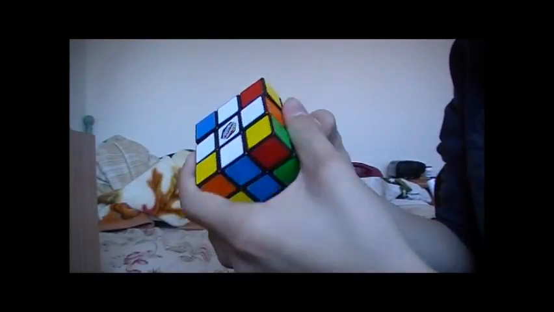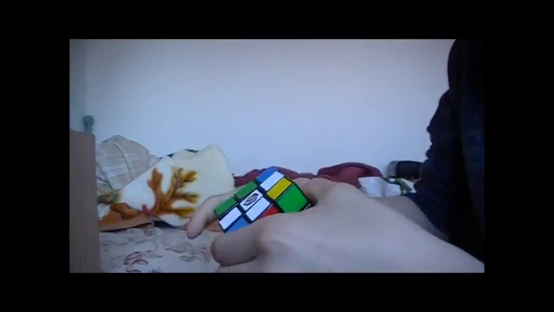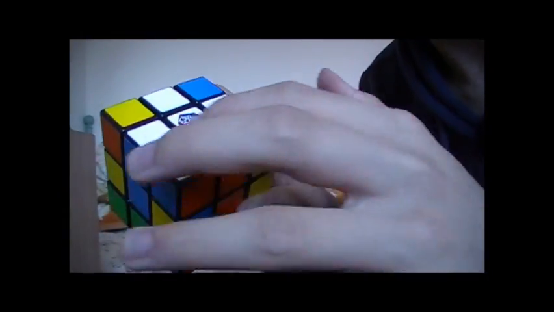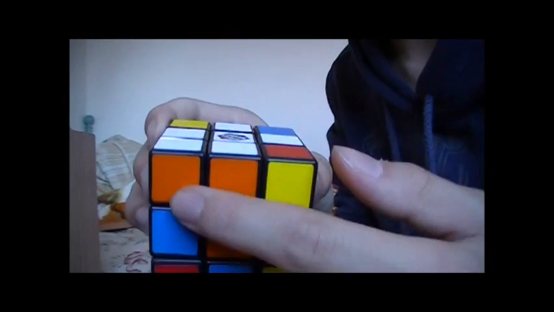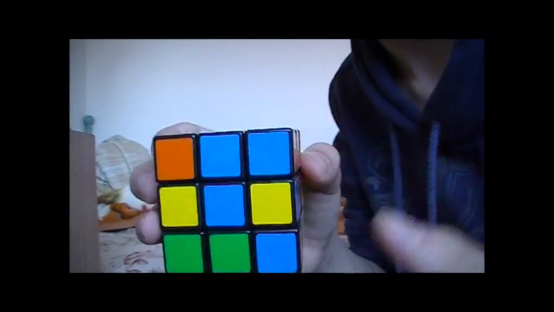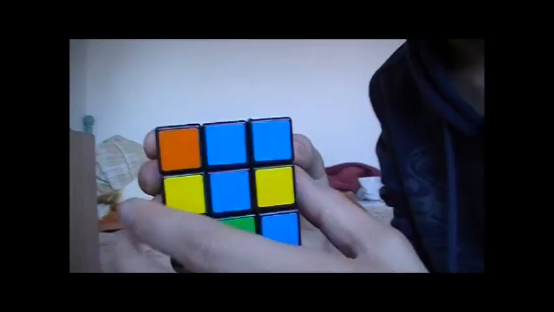So you actually have to get them all in the correct orientation and in the correct place. And I'll show you one that is in the correct place. For example, this one is in the correct place because it is white on top. On the side it is red, just like this, and on the other side it is blue, matches. So they match. You just have to match the center with the color. That's the most important thing.